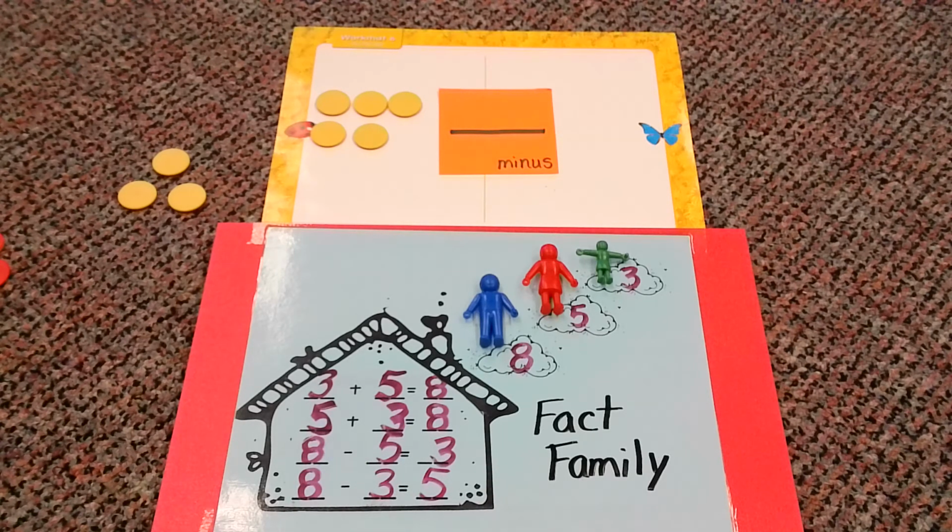So notice again, we still use the same 3 numbers in our fact family. All of these number sentences, all of these numbers are related because when you add them together or when you subtract them, you are going to get those similar answers.